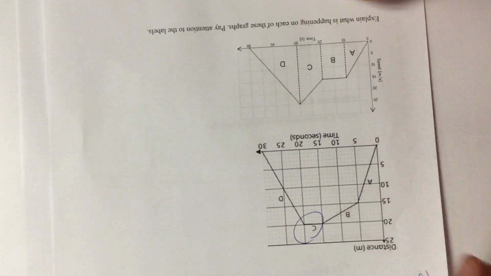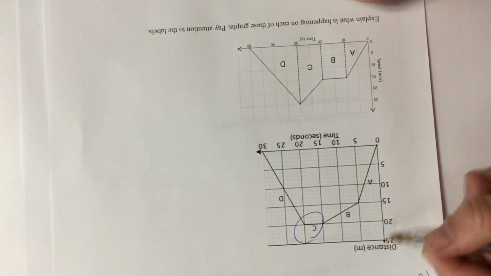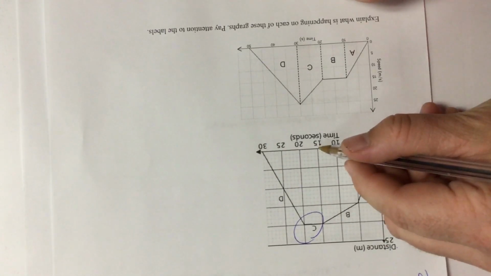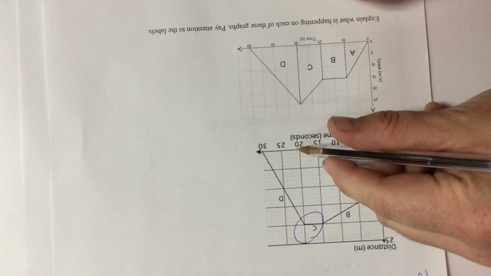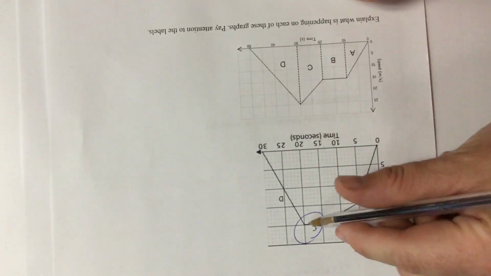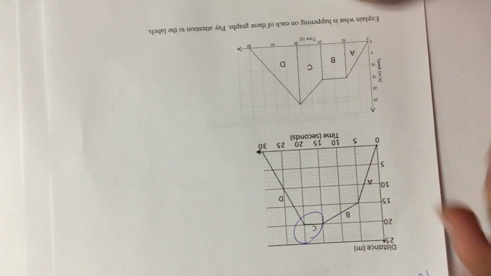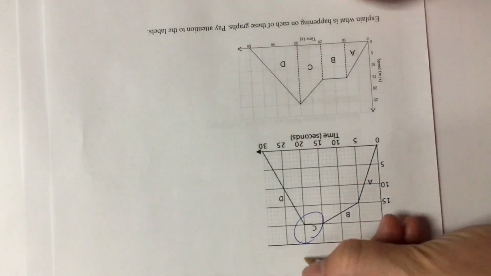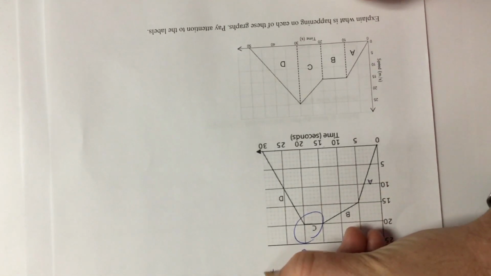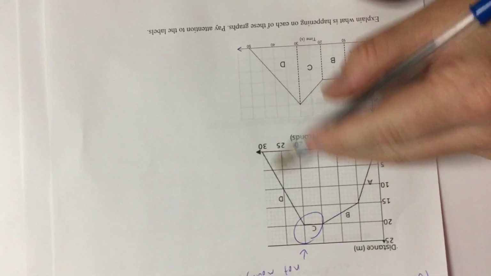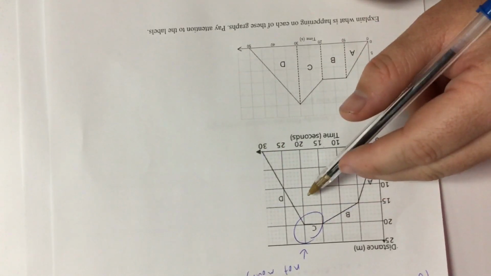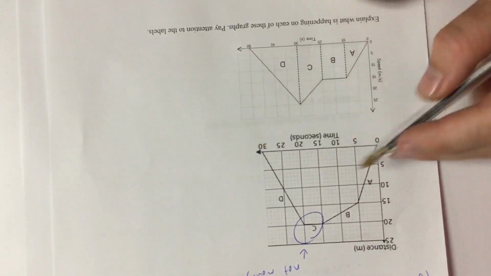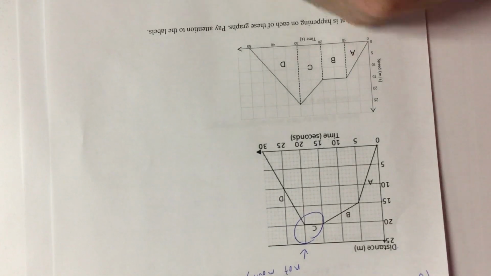Okay, C, this part here. So his distance is at 20 here at 15 seconds. And then 5 seconds later, at 20 seconds, he's still at 20 meters. So he hasn't moved at all. He hasn't gone anywhere, right? This is measuring the distance. If his distance isn't changing, he's just staying in the same spot. So not moving. And then here he goes back to wherever he started from, right? So his distance decreases. He's going back to where he started from at the beginning.